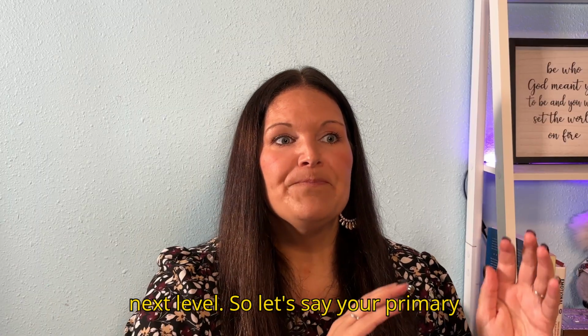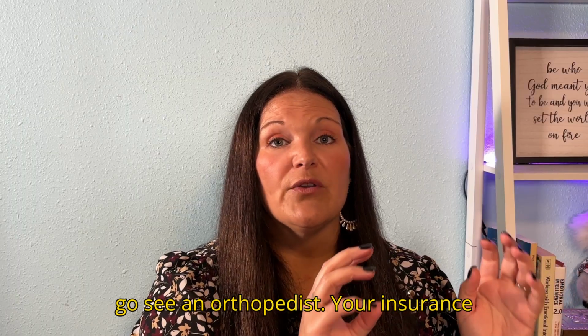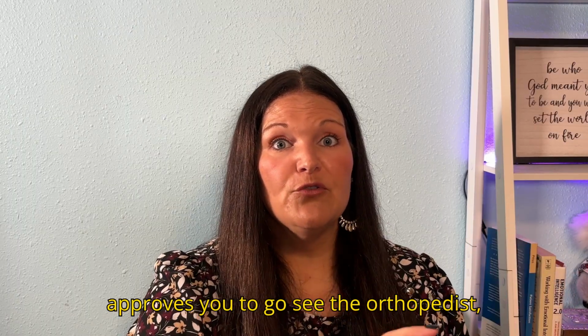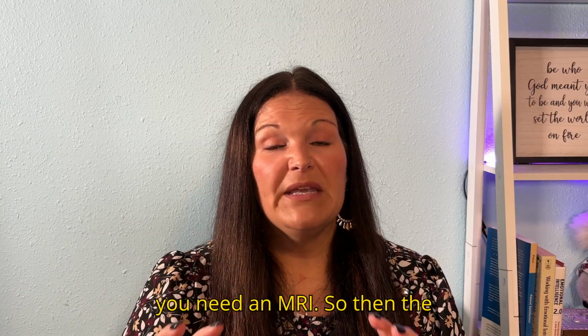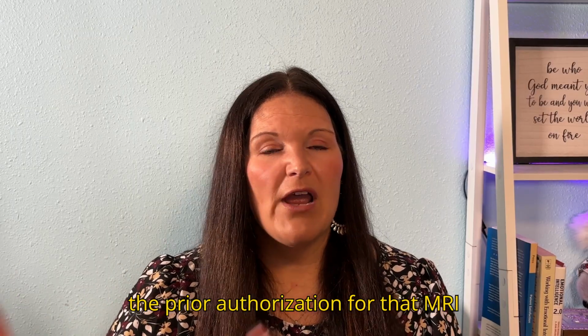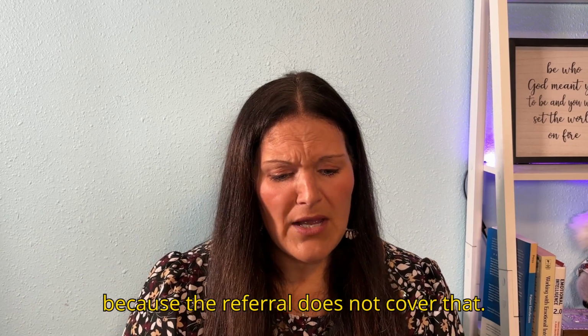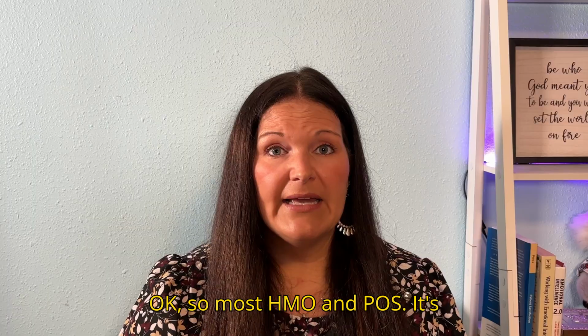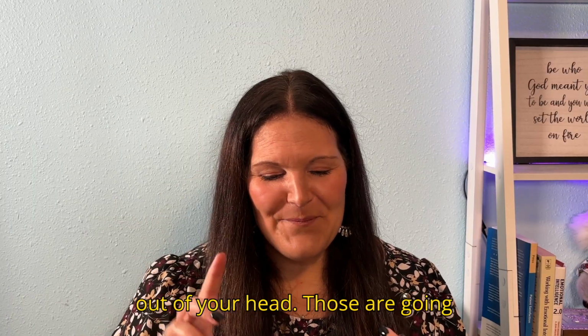So let's say your primary care tells you that you need to go see an orthopedist. Your insurance approves you to go see the orthopedist, but then your orthopedist tells you that you need an MRI. So then the orthopedist office is going to obtain the prior authorization for that MRI because the referral does not cover that, okay?